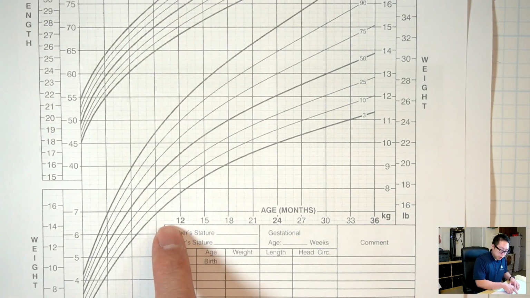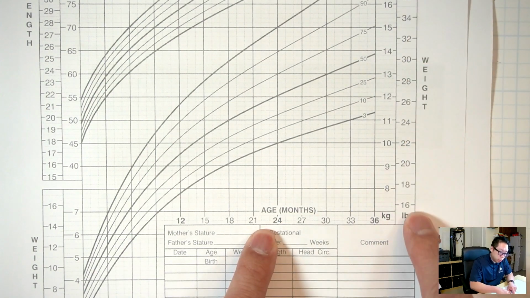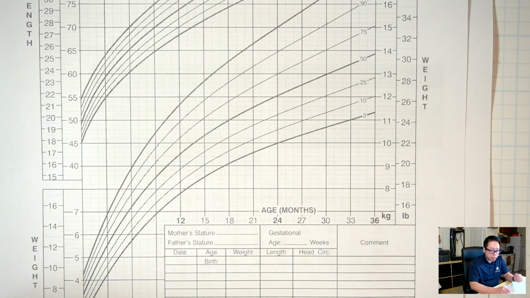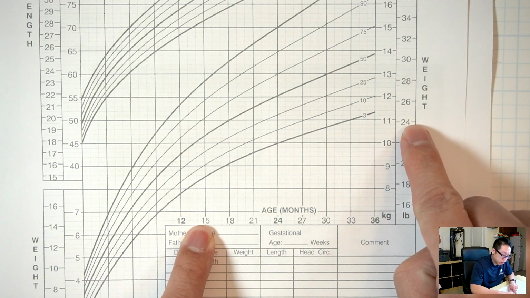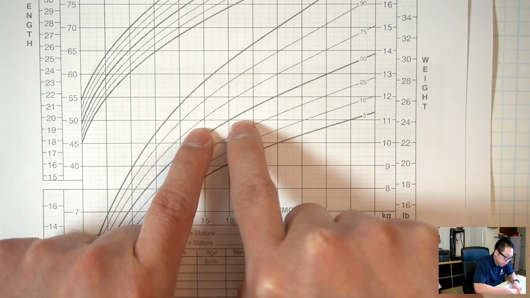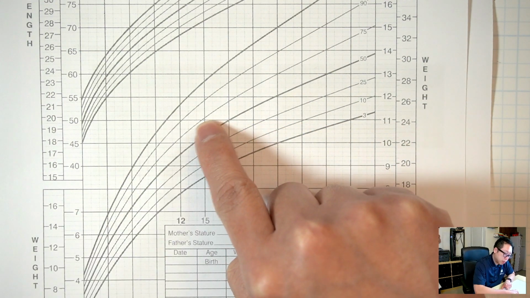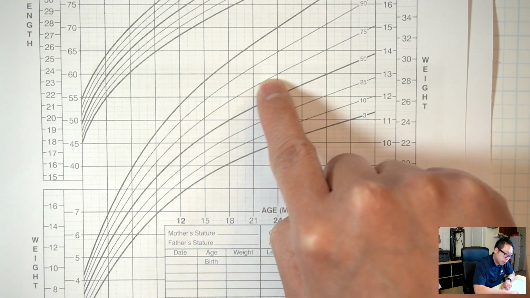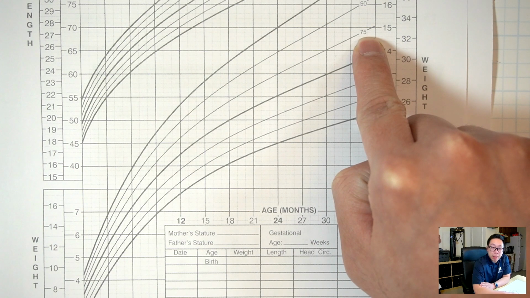At the bottom here, you have age in months. And then on the side here is the weight of the baby. Okay, so say I have a baby girl who is 15 months and 24 pounds. Right, so you're gonna see where this meets. It meets right here. And then look at the curve that it lands on. So it landed on this curve, which is 75. That's the percentile of that baby.